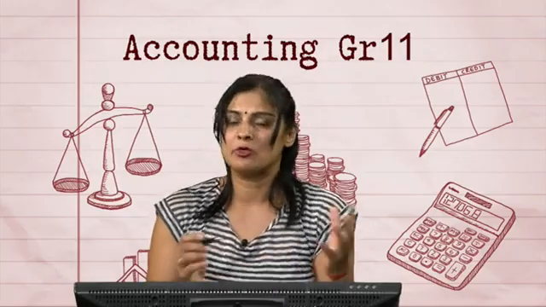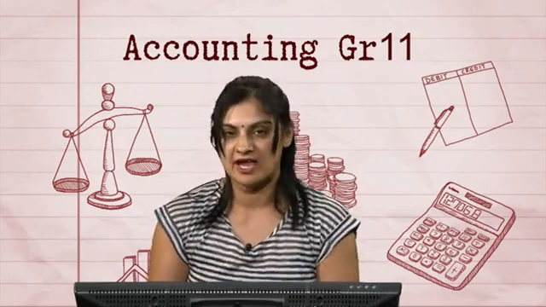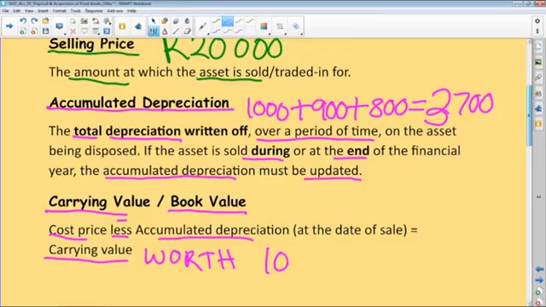So if I dispose of the asset, yes, I bought the asset at 100,000, but 5 years later, what is the actual worth? What is the carrying value of the asset? So for example, let's assume I bought a printer for 1,000 Rand. Over a period of time, I've written off depreciation of 700. So that's my total accumulated depreciation. The carrying value, that printer is now worth 300 Rand. Okay, with me.